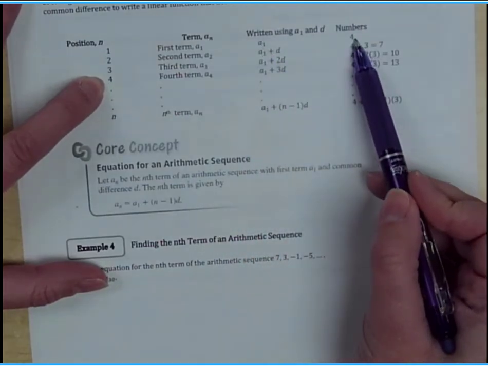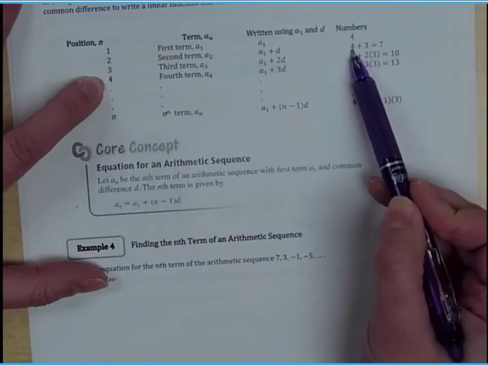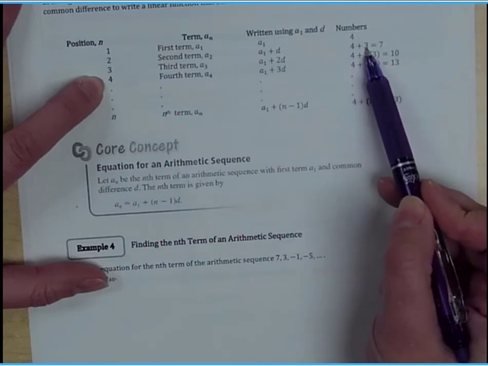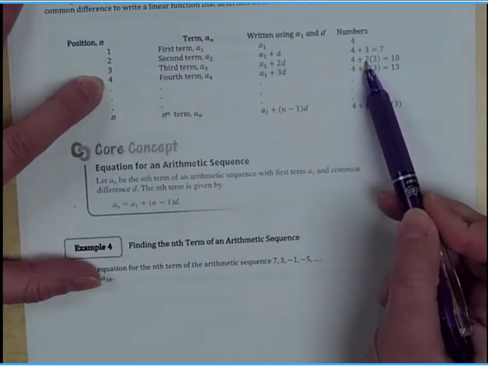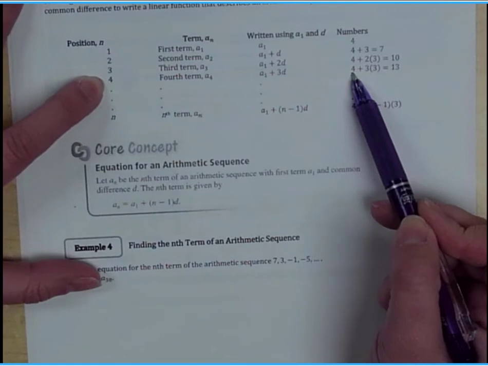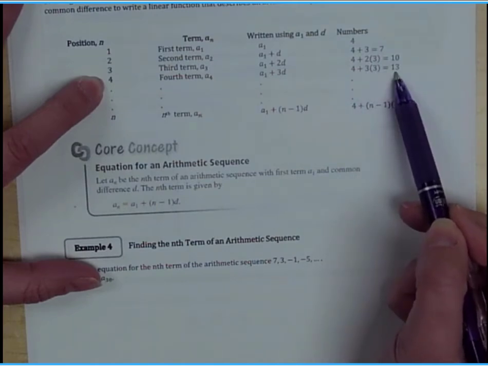Well, if this one is 1 and our common difference is 3, my second term would be 4 plus 3. My third term would be 4 plus 3 plus 3. My fourth term would be 4 plus 3 plus 3 plus 3, which is 3 times 3.